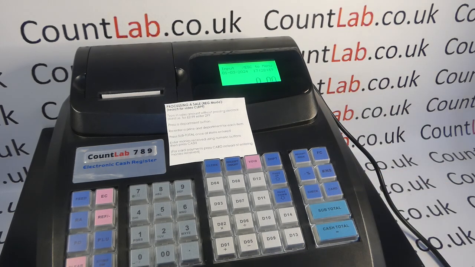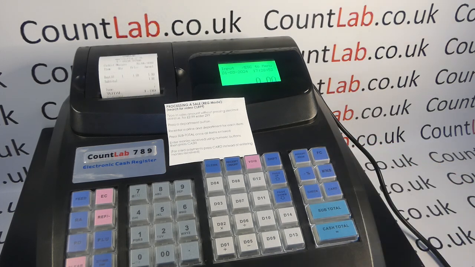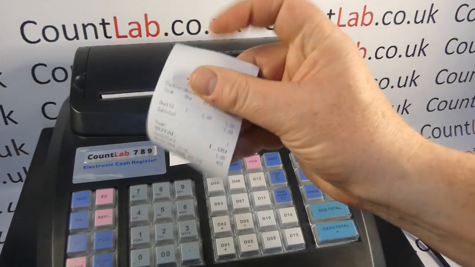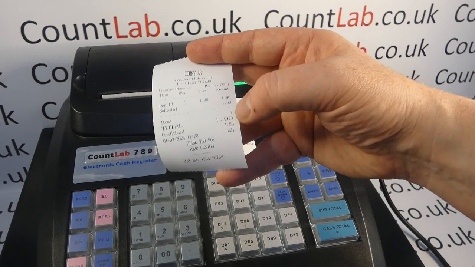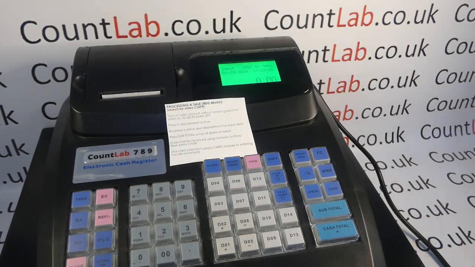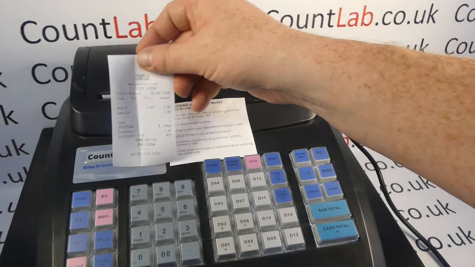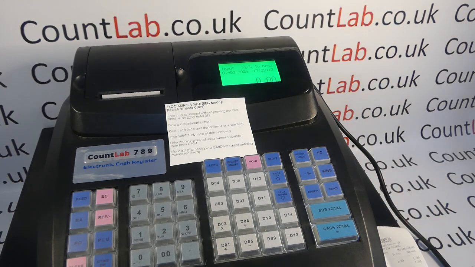I've got the receipt switched off, so if you want a copy receipt you would press receipt issue and you get a receipt printout. I'll show you what you get on there. Receipt header message, receipt footer message, and then the details of the sale there. That department 10 is an unprogrammed department, so that's how it would look as standard on the machine if you haven't programmed it yourself.